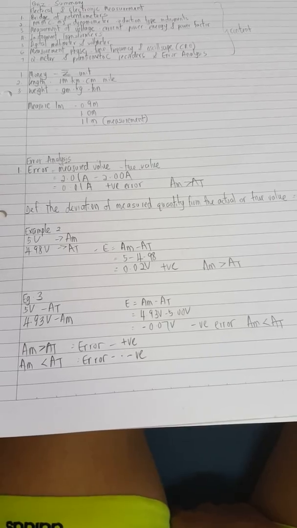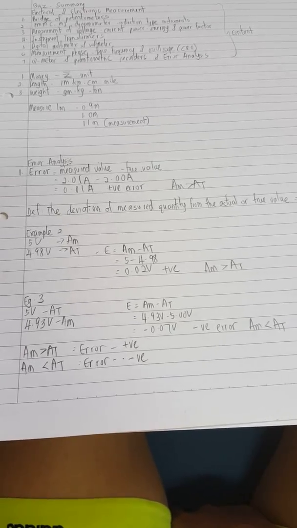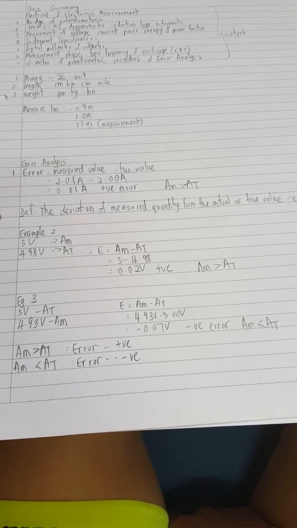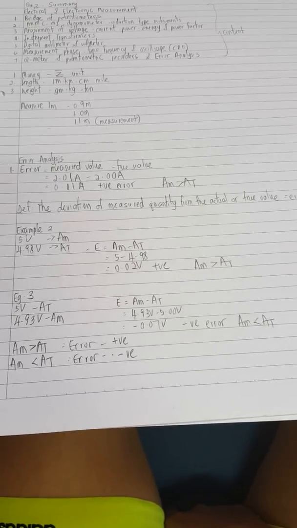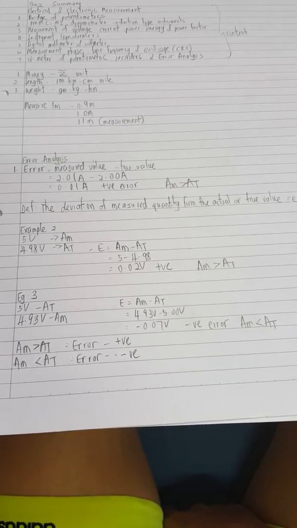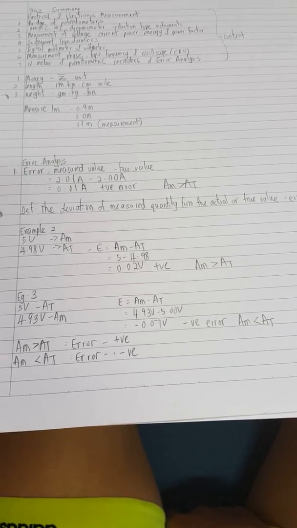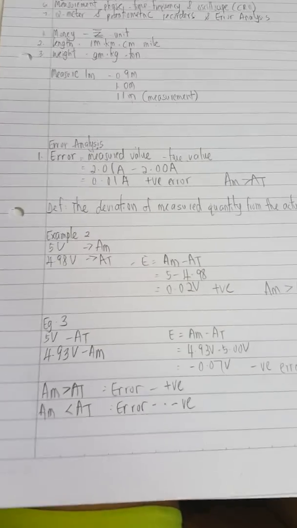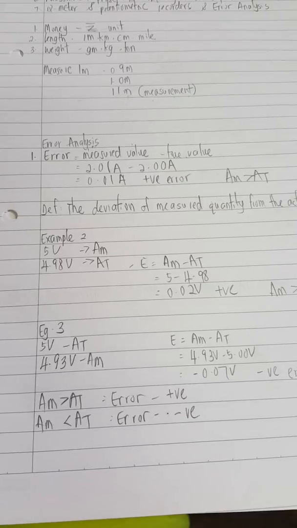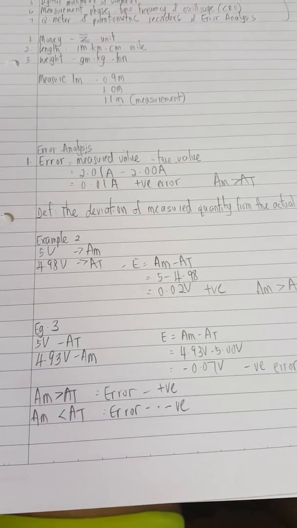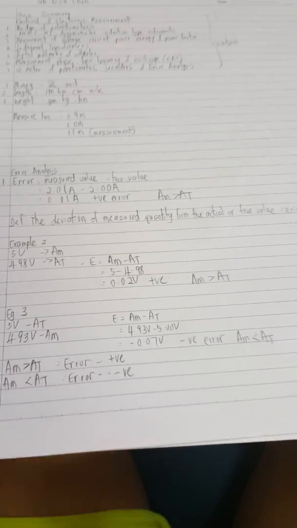Okay, we look at example 3. 5 volt is the true value, 4.93 is the measured value. So for the calculation, 4.93 minus 5 volt is negative 0.07 volt. This is a negative error since the measured value is less than the true value. These are the rules. Measured value greater than true value, this is positive error. Measured value less than true value, this is negative error.